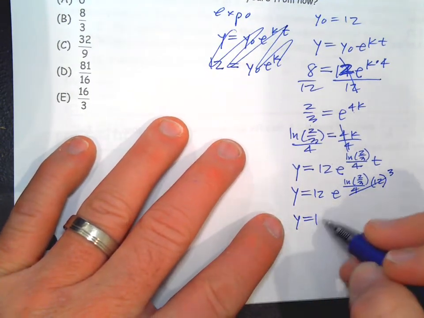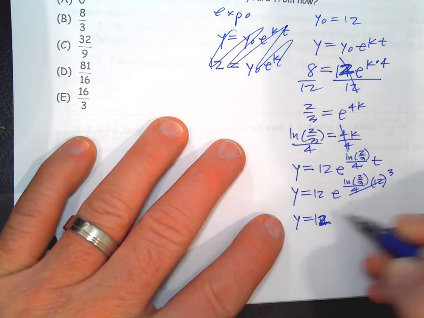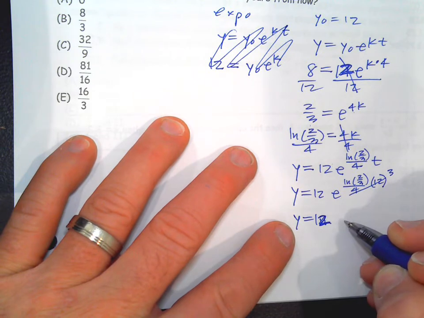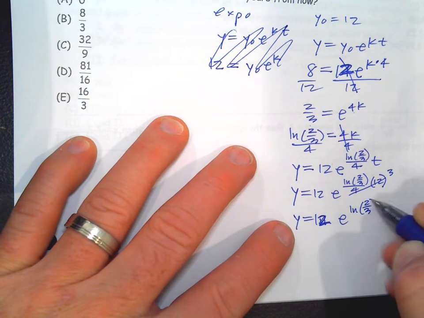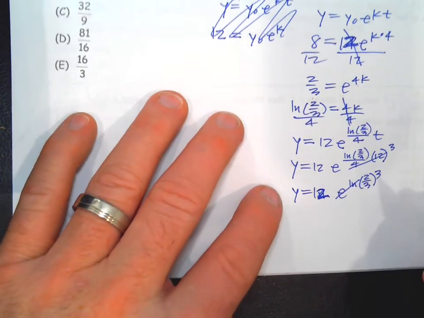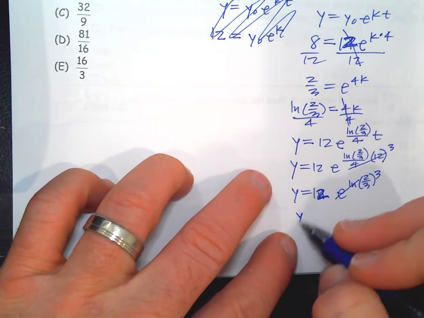So I'll bring it inside as a power. So we can use logarithms to cancel that out.